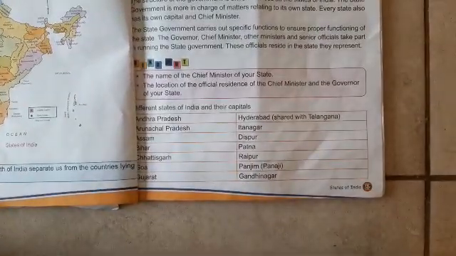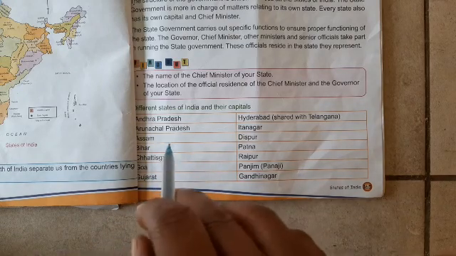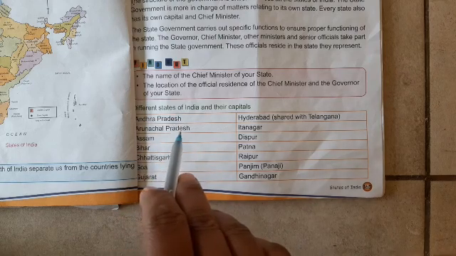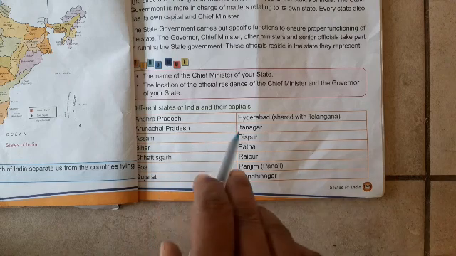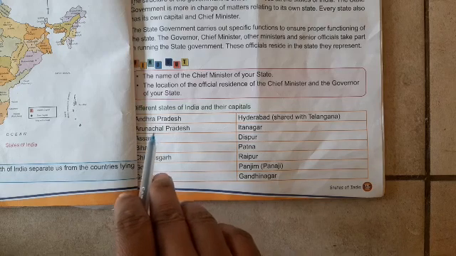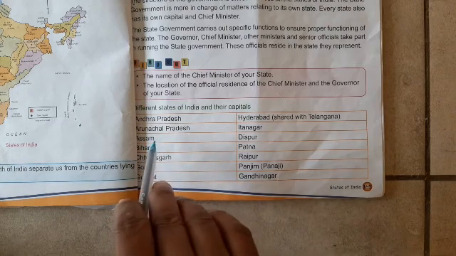Look here kids, India comprises 29 states and 7 union territories. We are going to see the states and their capitals, with the state names arranged alphabetically.